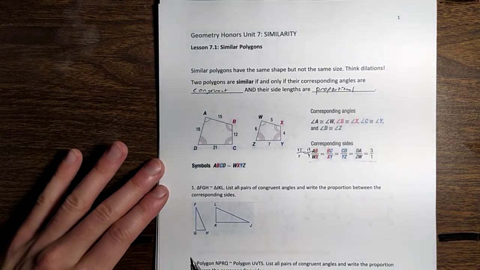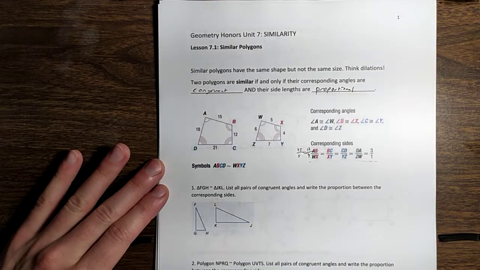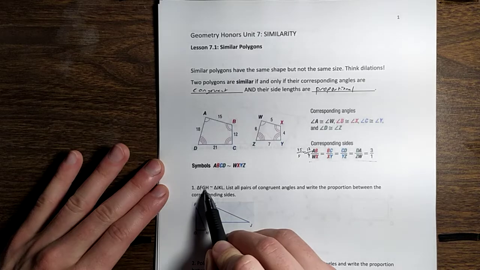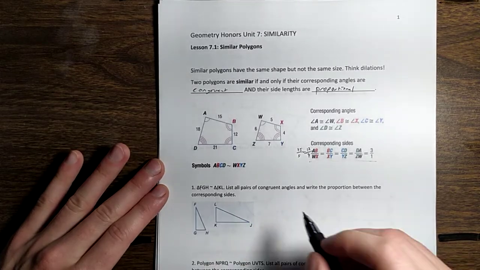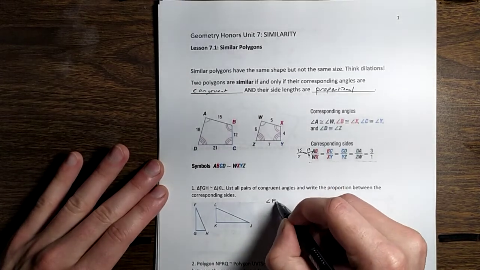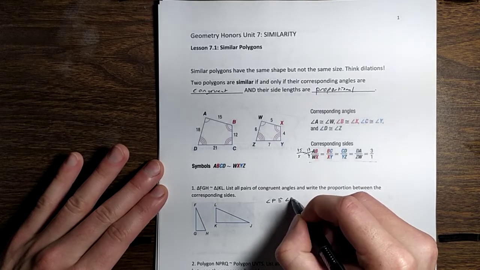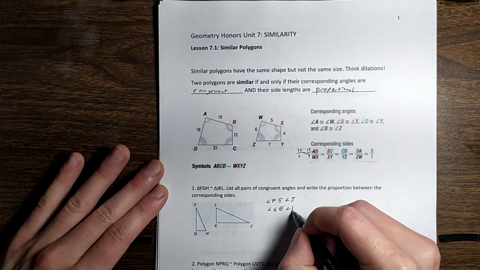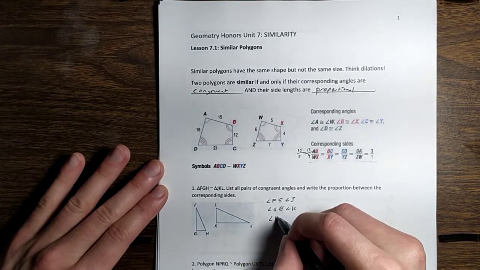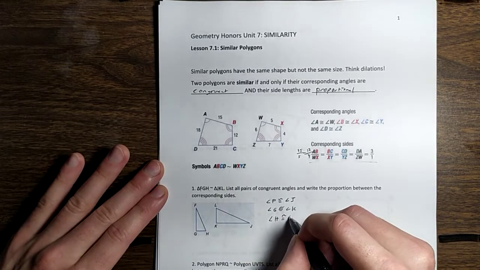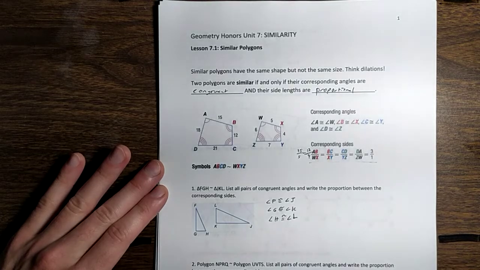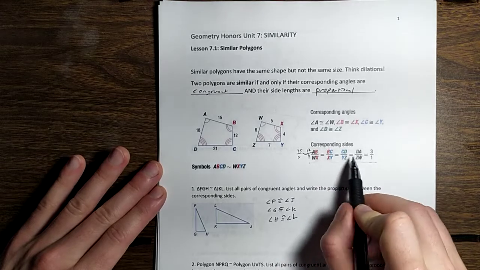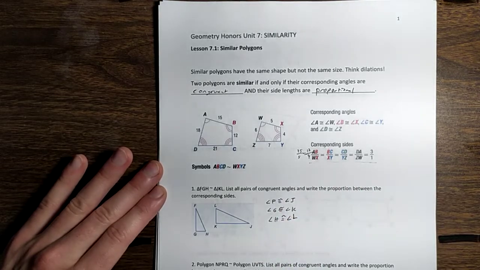Okay, so the way I do that for one of these where it's asking me to write these statements, I can look at the order, so the angles are given in the correct order. So I'll say angle F is congruent to angle J, angle G is congruent to angle K, angle H is congruent to angle L. Okay. And then we've also got to write the corresponding sides, like a proportion statement.